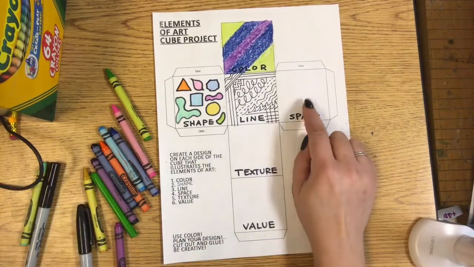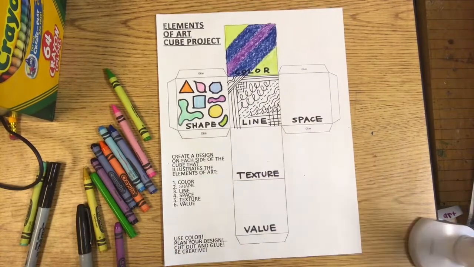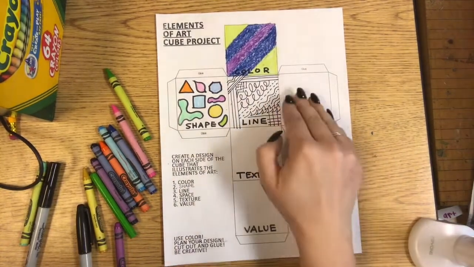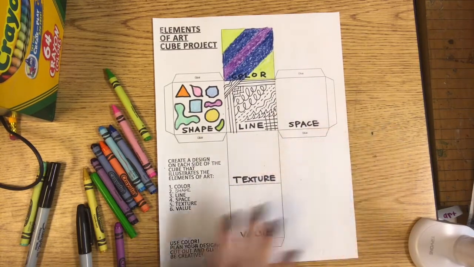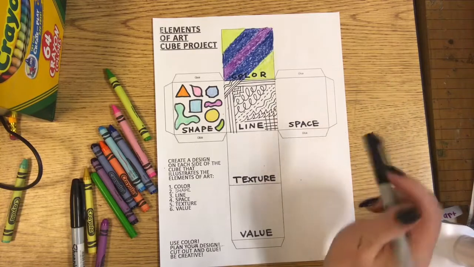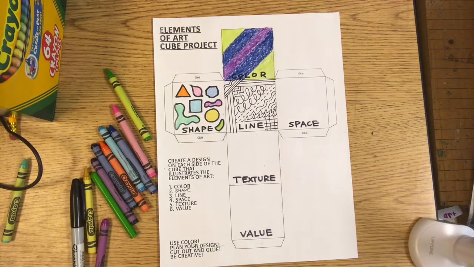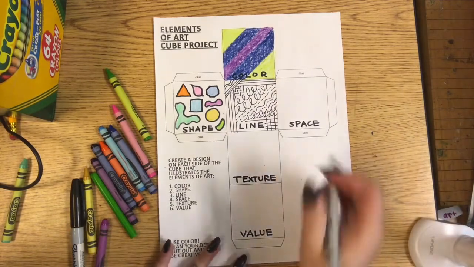So space is the way you fill up your art space. And you can try and make it have depth, which means it looks like you can walk into it. There's space as in positive and negative space. So you can choose what kind of space you want to show from the video that we watched. I'm going to show depth, which is part of space. Depth is how it looks like you can go inside of the picture.